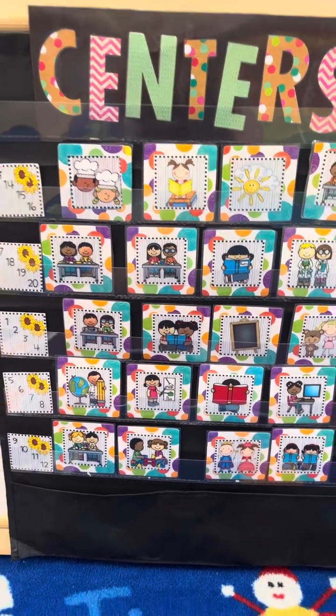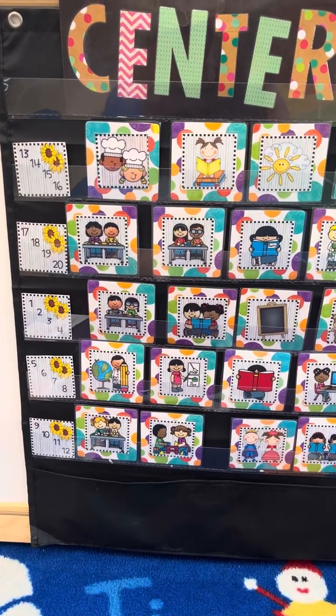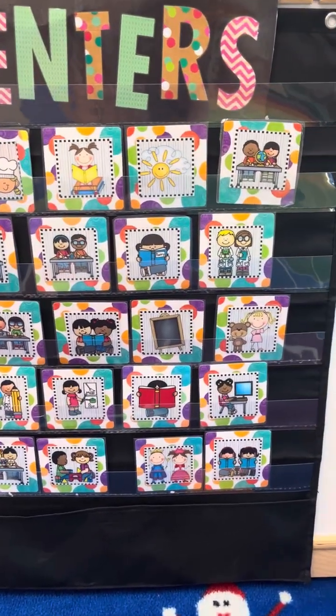Hey teachers, this is Kara from Create Your Balance with Literacy, and today I'm going to talk to you about my center templates and my center rotation for my literacy centers.